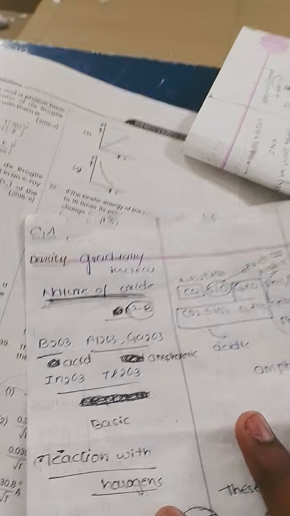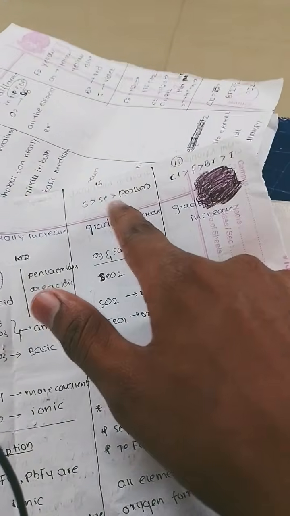Okay, now I will discuss electron affinity. Electron affinity of group 13, 14, 15. Group 15 is not given. They have given group 16 and group 17. Very important. Group 16 and 17.